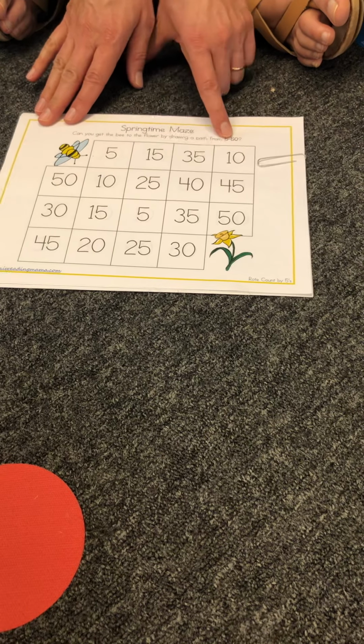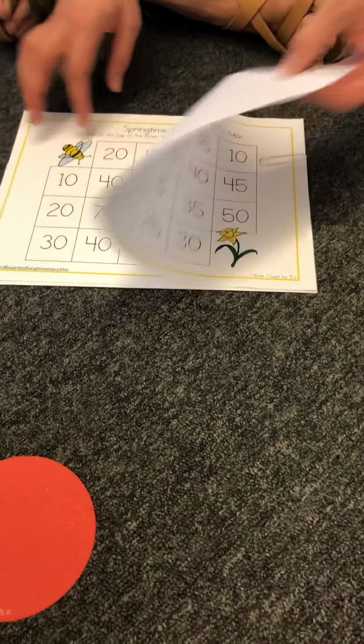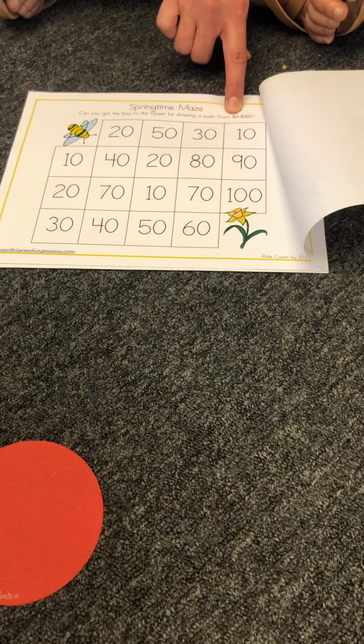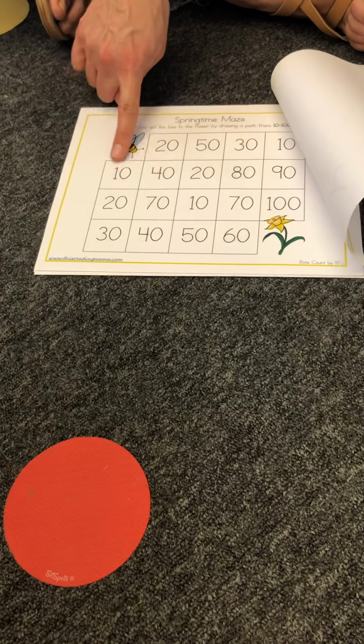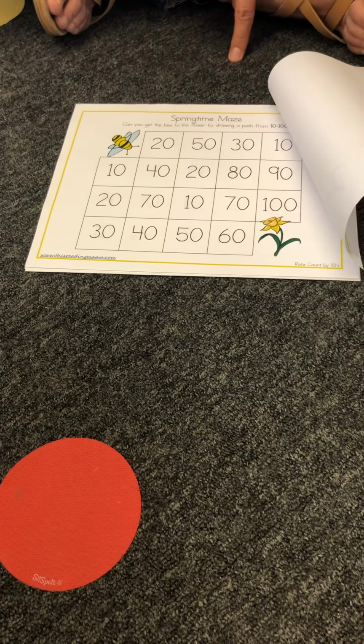You'll do this maze that's counting by 5s, and then you'll do this maze that is counting by 10. So you start here with 10, and you color counting by 10s all the way to that flower.